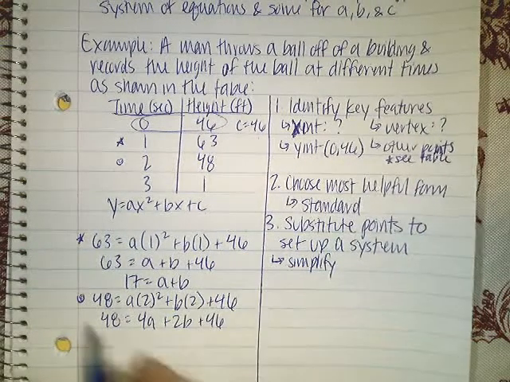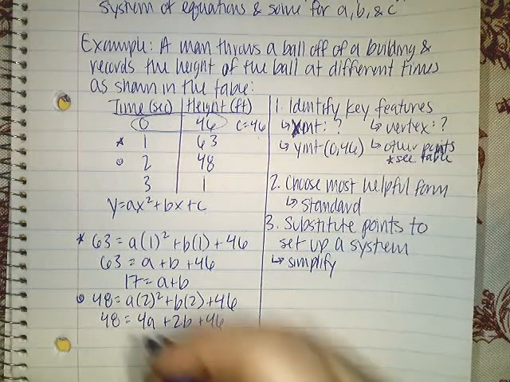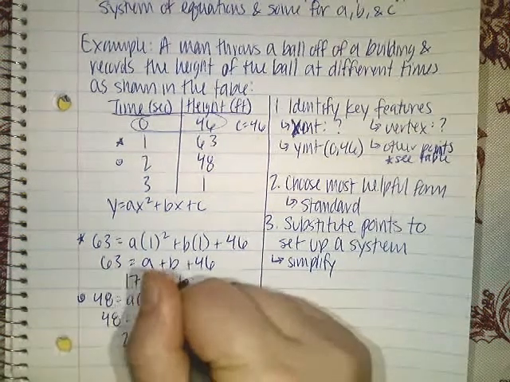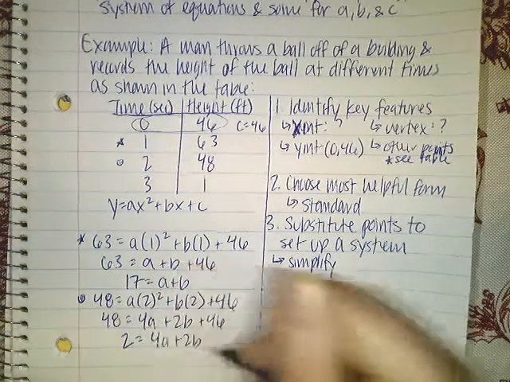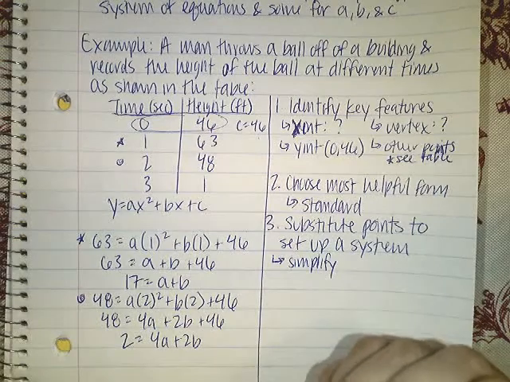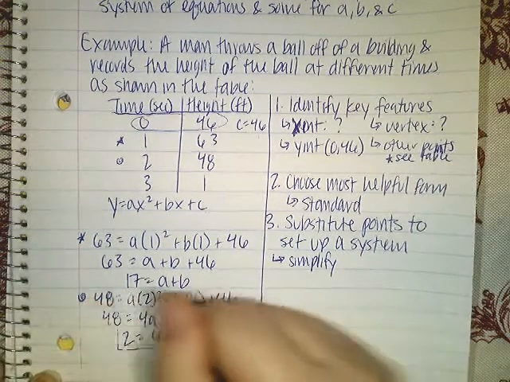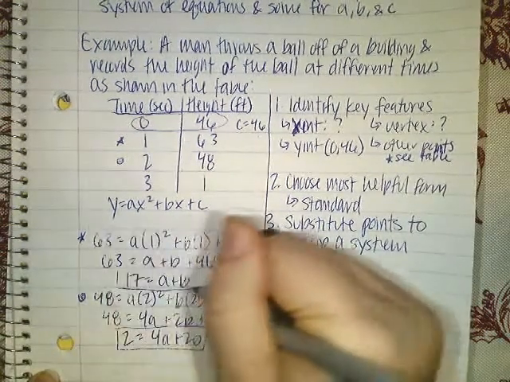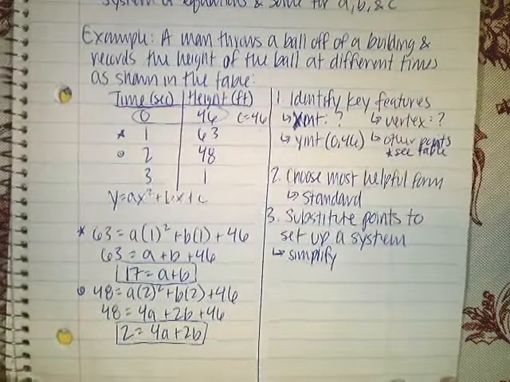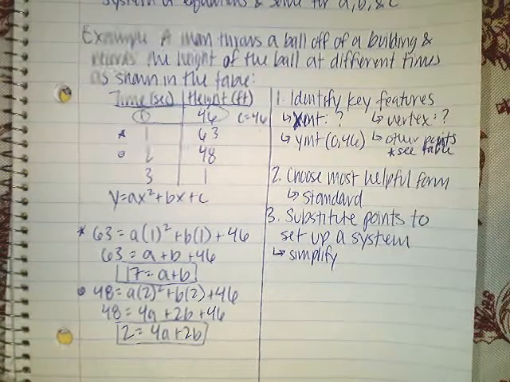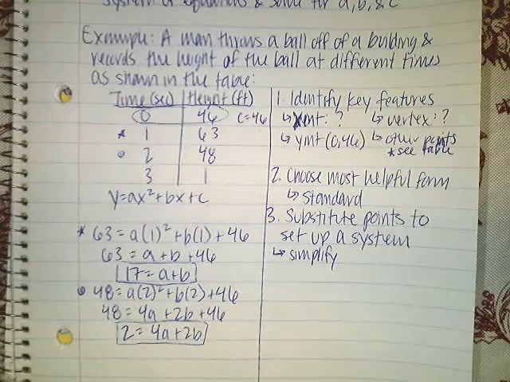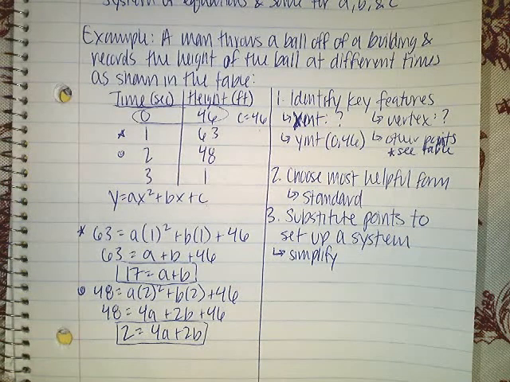I'm going to again subtract my 46, so I get my constants all on one side. So I get 2 equals 4a plus 2b. Now I hope you all see that I have 2 equations with 2 variables. So now I have a normal system of equations I can use to solve this problem.